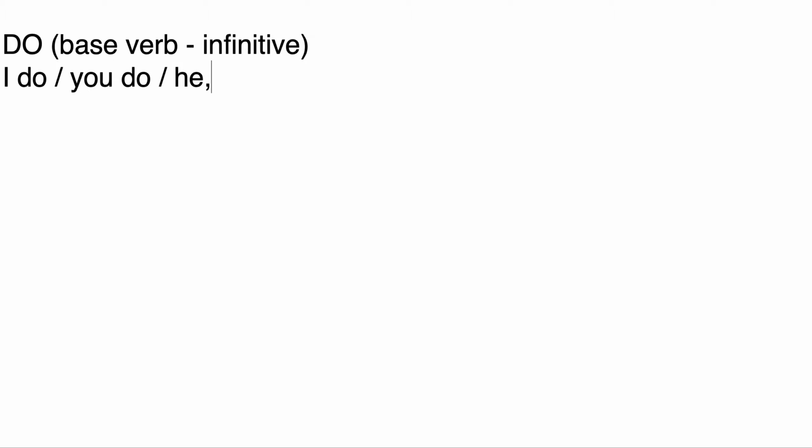So let's start with do. Do is my base verb, infinitive. Okay. I do. You do. He, she, it does. All right. So what happened here? When it comes to the verb do, we have to add es. So we can't just go "does" with only an s. It's not possible. So we add es to the third form.